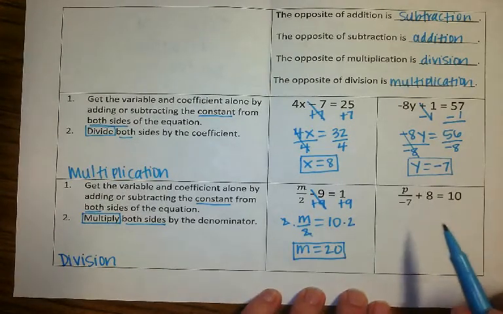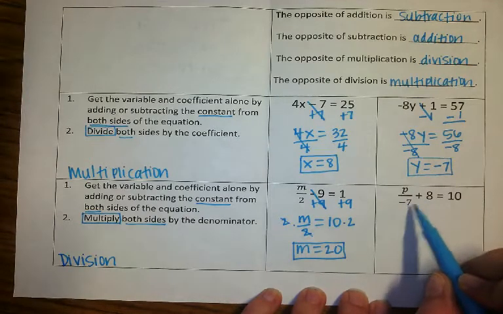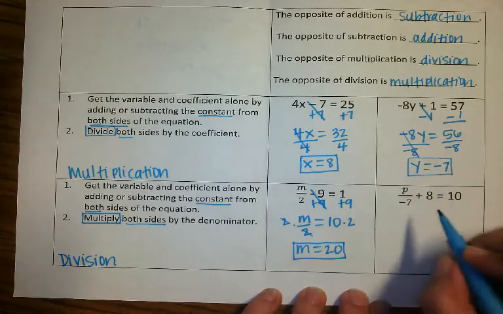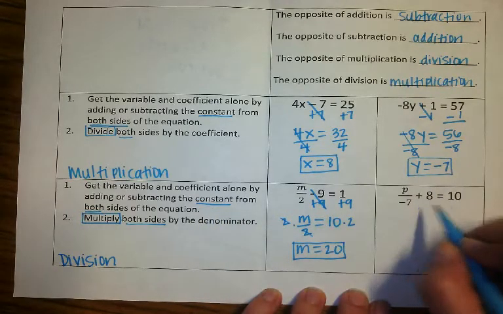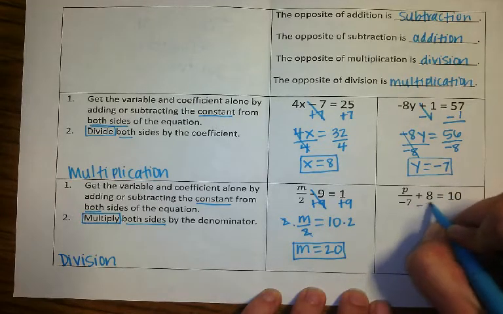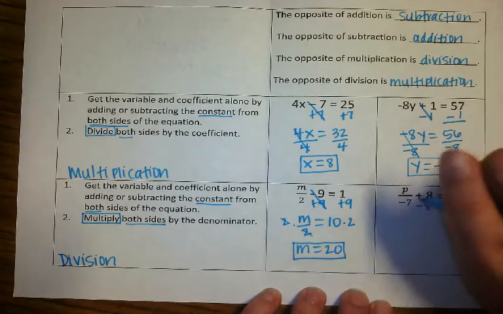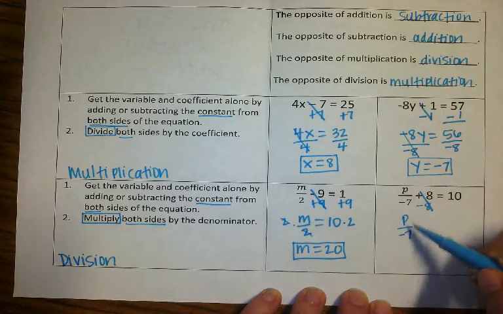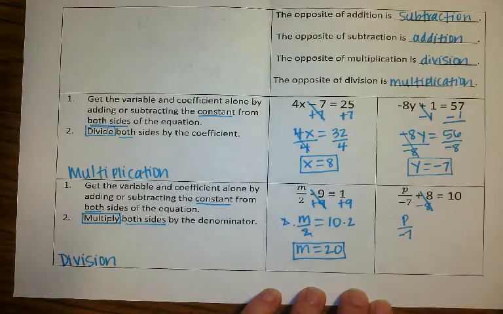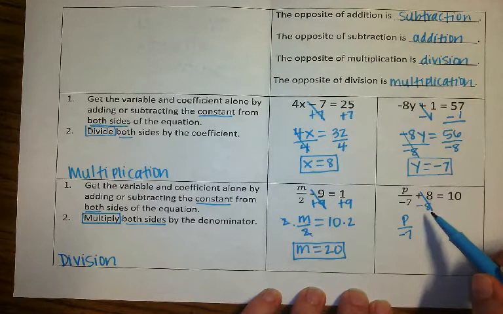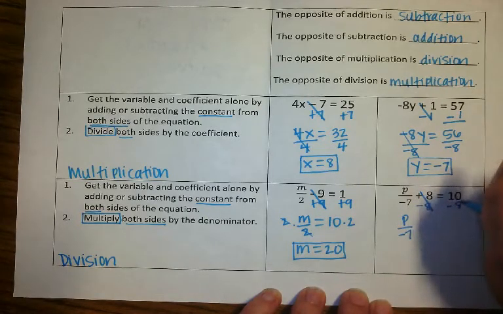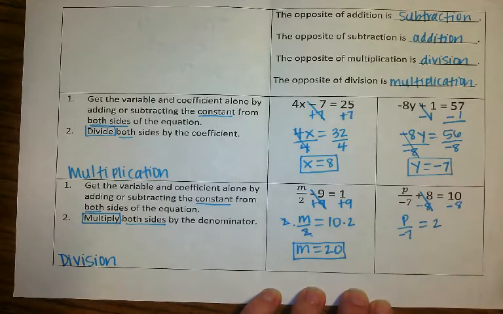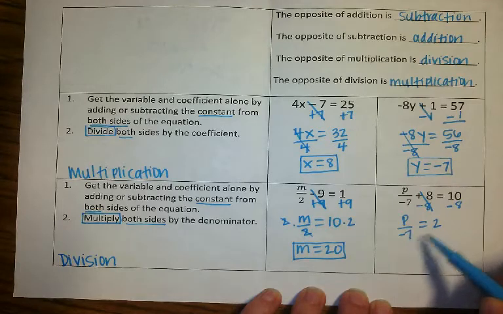And then for our last example, we have p divided by -7 plus 8 equals 10. We want to start by getting rid of that constant term that's next to the variable, so we are going to do the inverse of adding 8, which is subtracting 8. 8 minus 8 is 0, so that cancels out and leaves us with p divided by -7 on the left side of the equation. Since we subtracted 8 on the left side of the equation, we need to come over here and make the same change and subtract 8. So it becomes p divided by -7 equals 2.